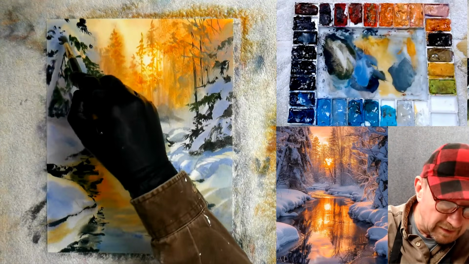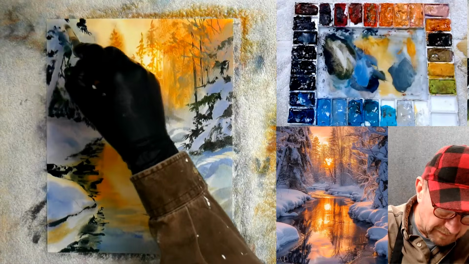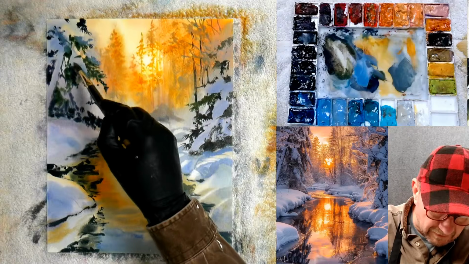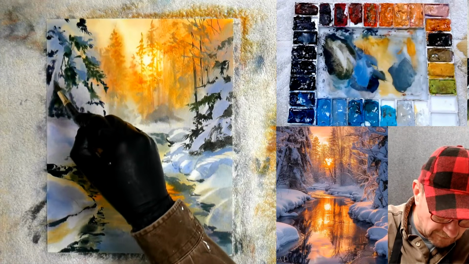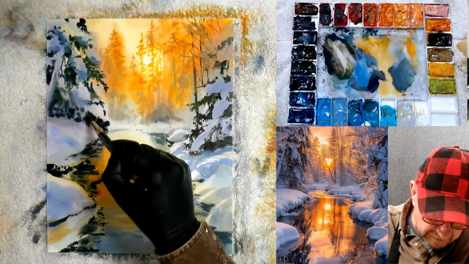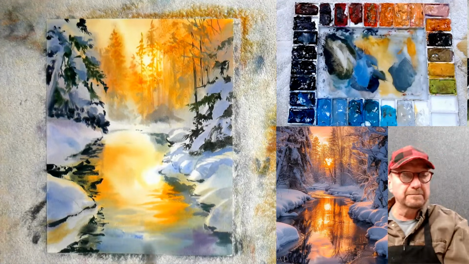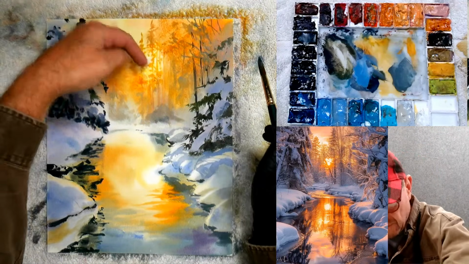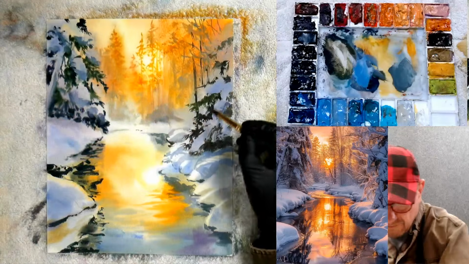And then I'm just going to start shadowing the bottom and sides of the snow that's on there. Because right by the pine needles it will be darker because it's away from the sun. This side too, and this side away. The sun's right there, and so it's going to be on the edges, right? Everything's going to be on the edge.